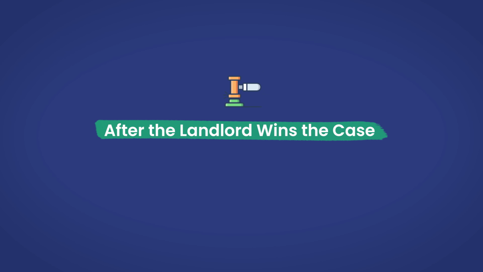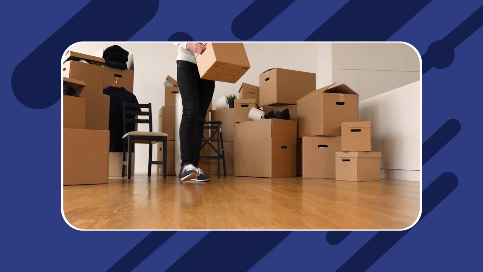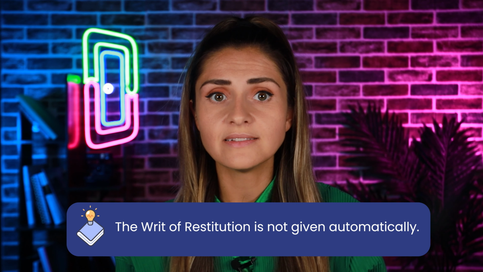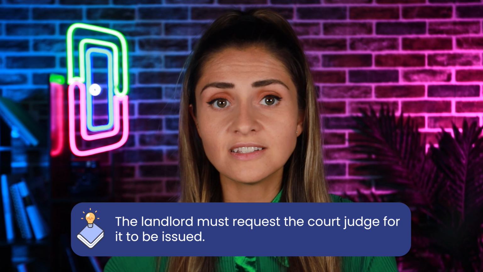Getting possession. After the landlord wins the case, the court will issue a writ of restitution a few hours to a few days after the landlord wins the case. This court order informs the tenant that they have to get out of their housing on the property or else they will be forcibly evicted. How to get a writ of restitution. The writ of restitution is not given automatically. The landlord must request the court judge for it to be issued.